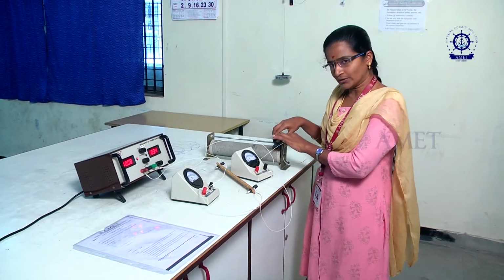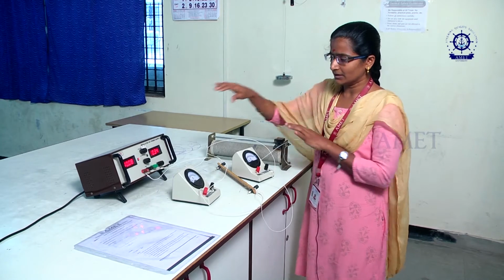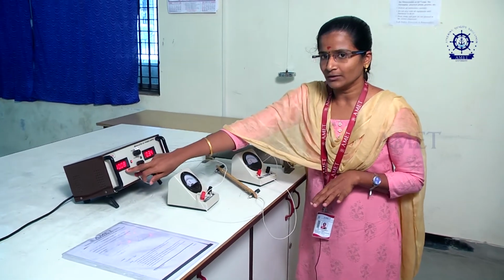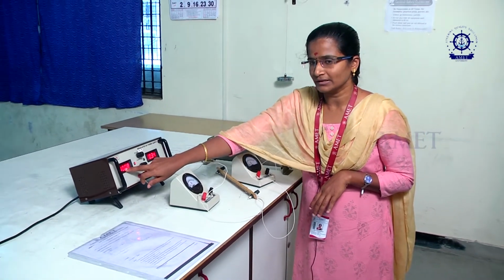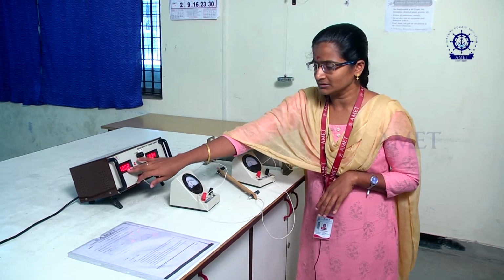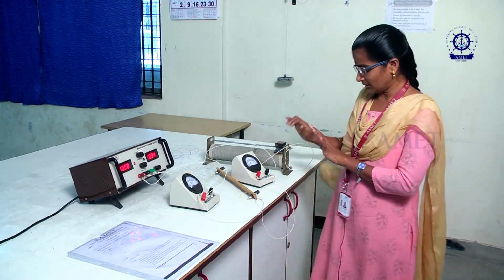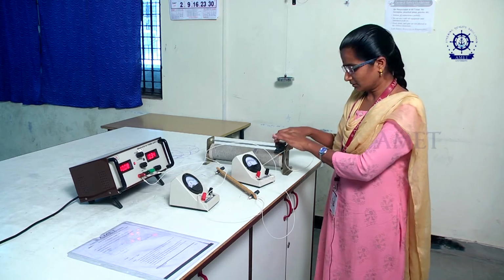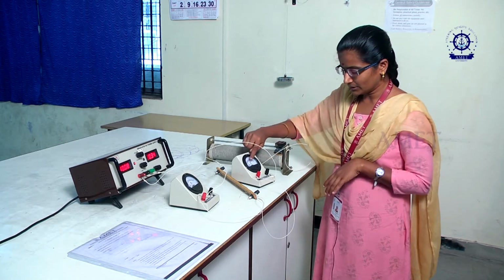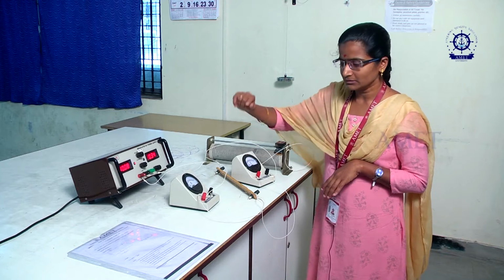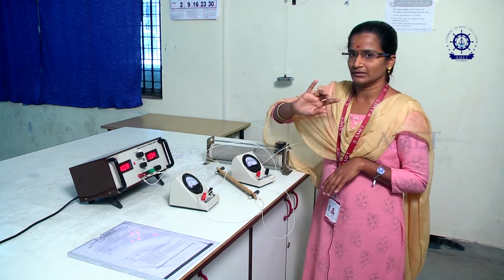Initially, the rheostat is at the initial position. In this power supply, we have to fix the supply reading, that means 10 volt. This is the supply of this experiment. Initially, with the rheostat at the initial position, we take the voltmeter reading and correspondingly take the ammeter reading.